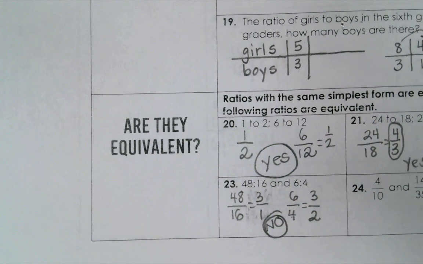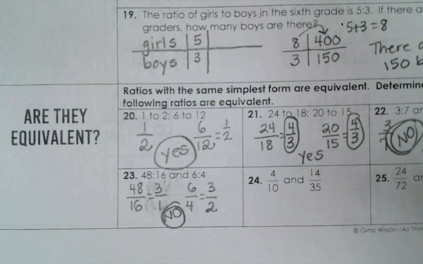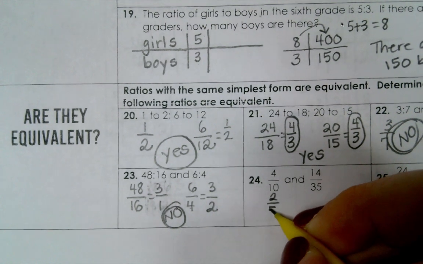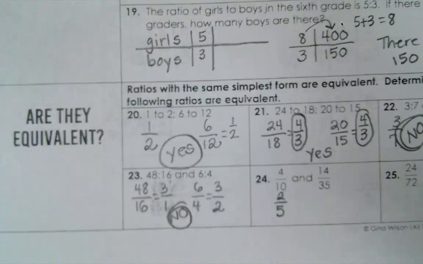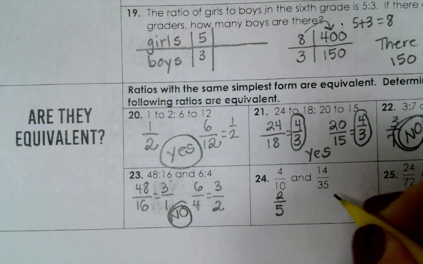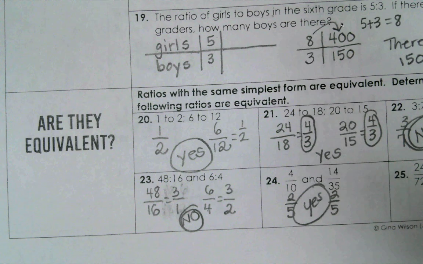Again, if you want to continue to use your calculator and simplify, you can. I'm going to say 4 to 10 simplifies to 2 to 5. And then 14 to 35 simplifies to 2 to 5. And we're going to say yes. And then 24 to 72, simplify, simplify, simplify, and simplify again: 1 to 3.